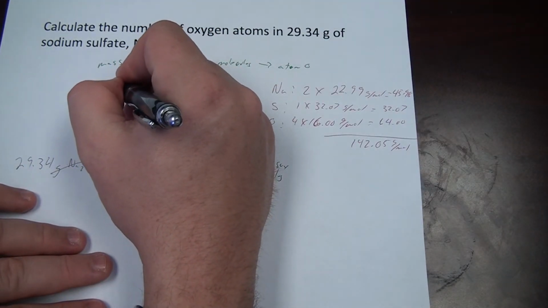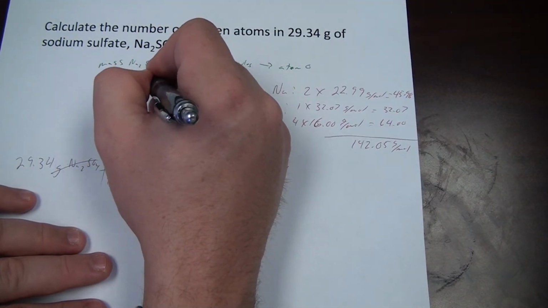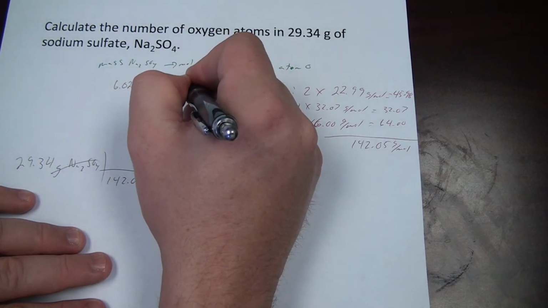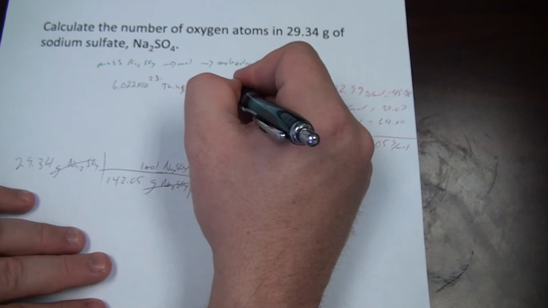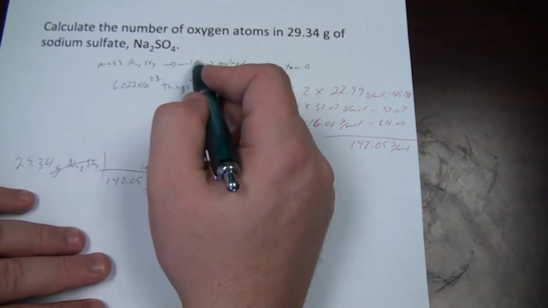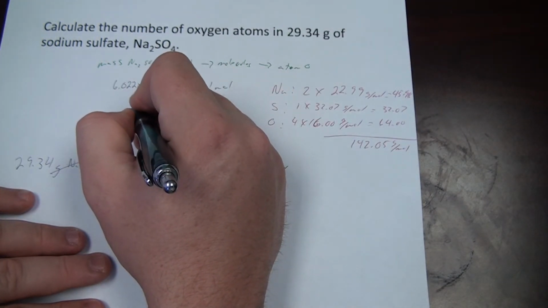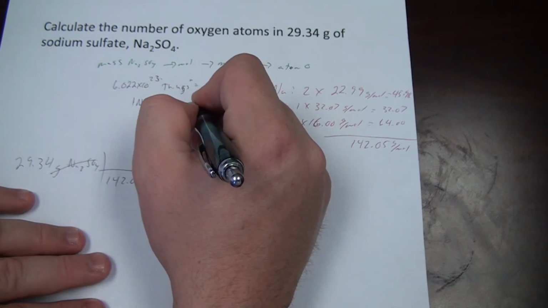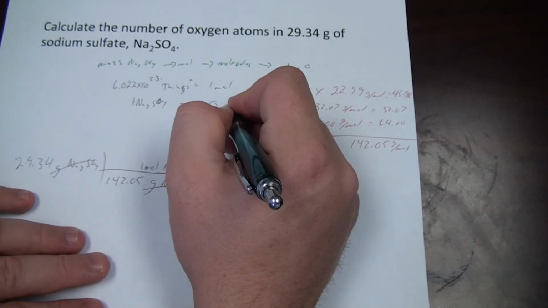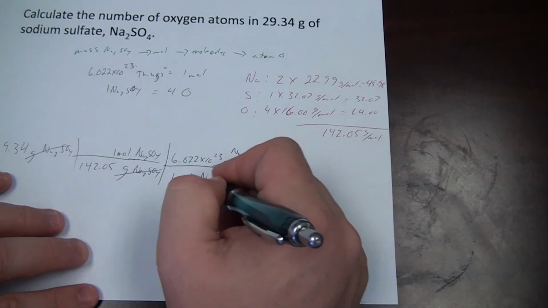So there's 6.022 times 10 to the 23rd things is equal to 1 mole. And from this molecule, for every 1 Na2SO4, we're going to get 4 oxygen atoms.